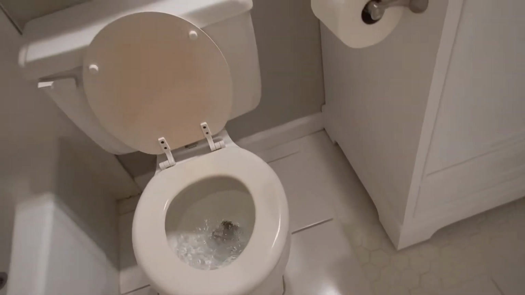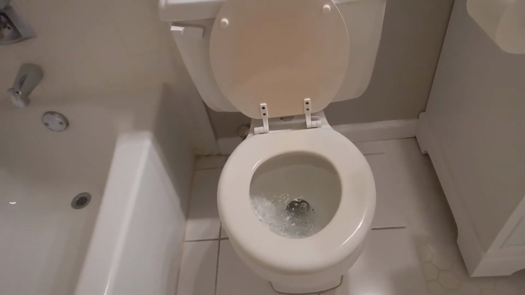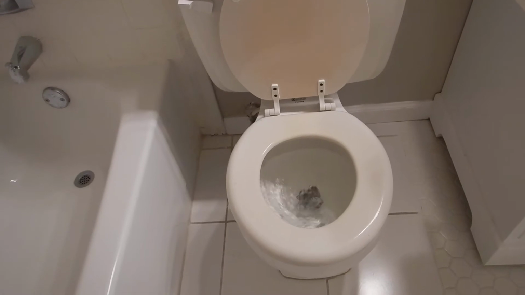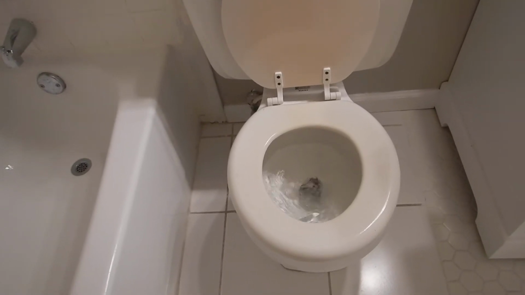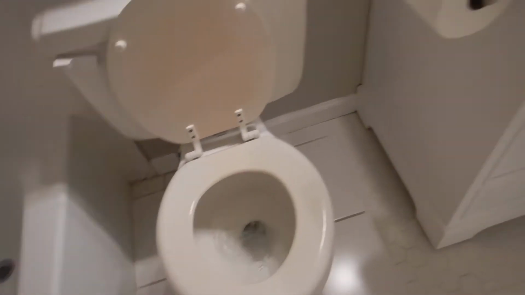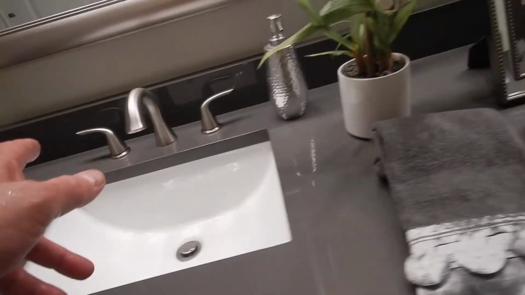Okay, we're in the parent bathroom. This is the parent shower. Hot's on the left, cold's on the right. The commode is siphoning just a little slow today. Seems to be going a little better this time. Okay. Hot's on the left, cold's on the right.